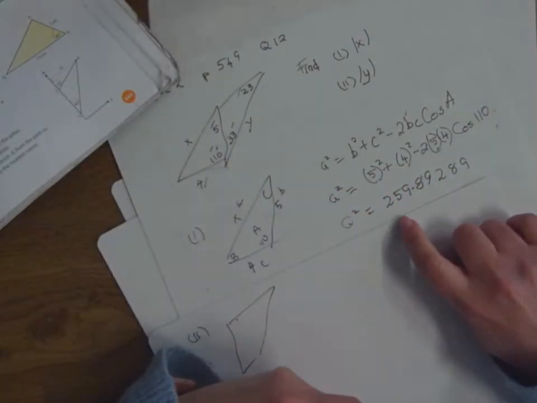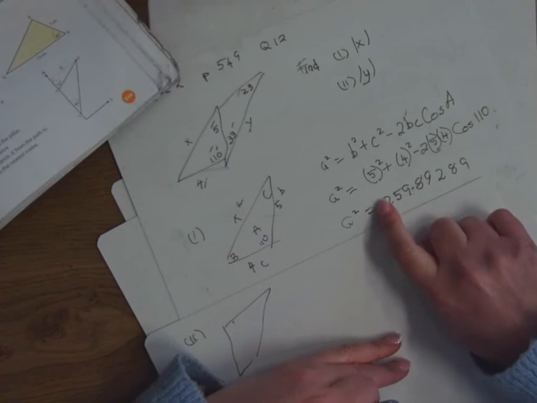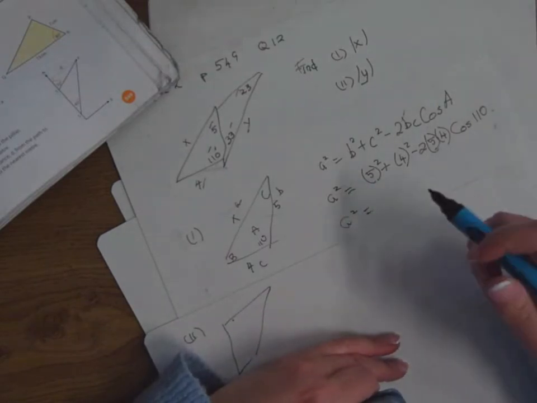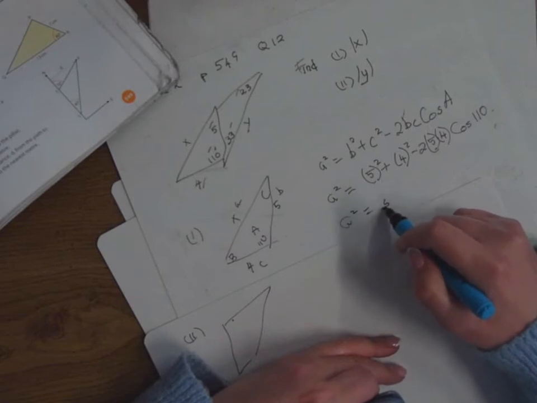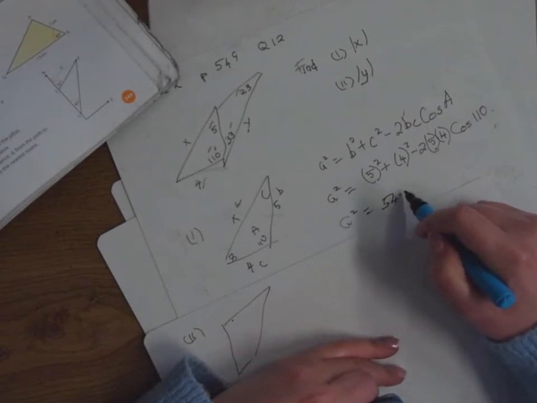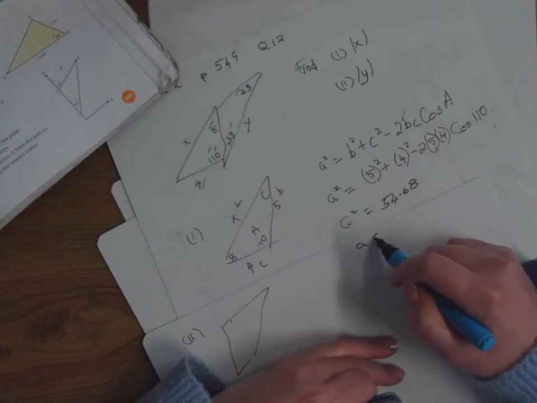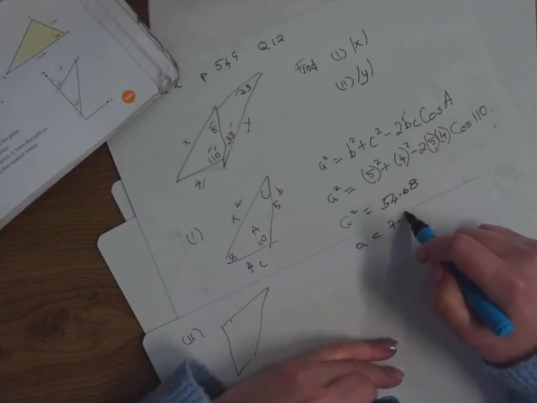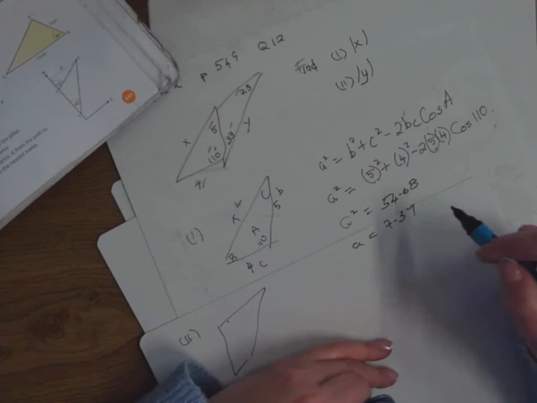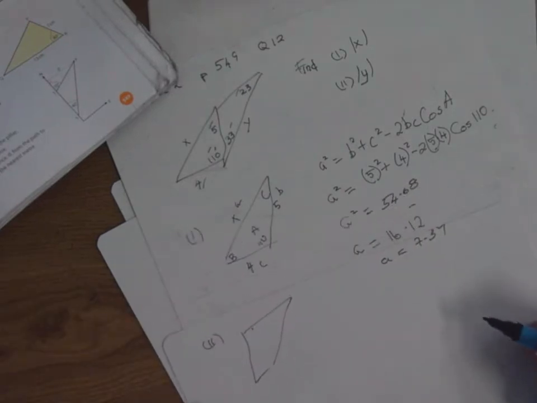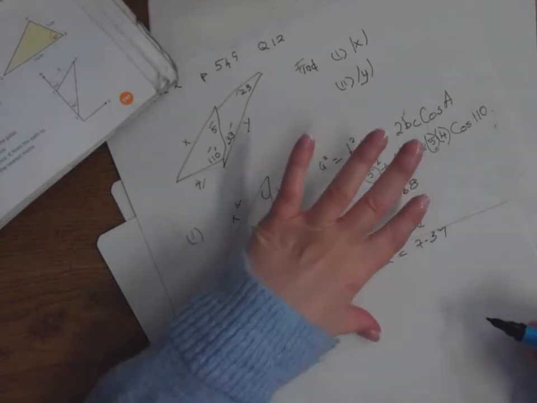Instead of 259 point that, you get 54.68, and then you get the square root of that, 7.39. So a is equal to 7.39. I probably just typed it in wrong. Sorry about that. Okay, are we okay with that? So 7.39.